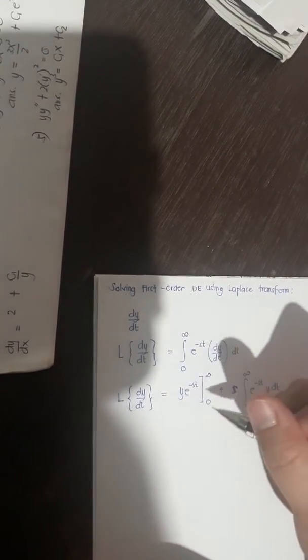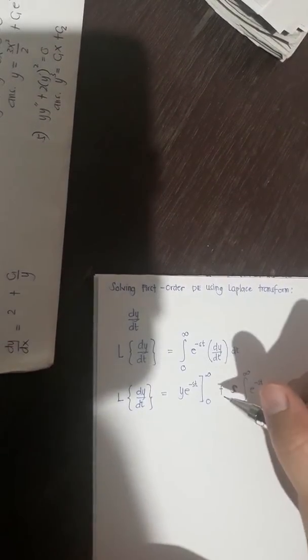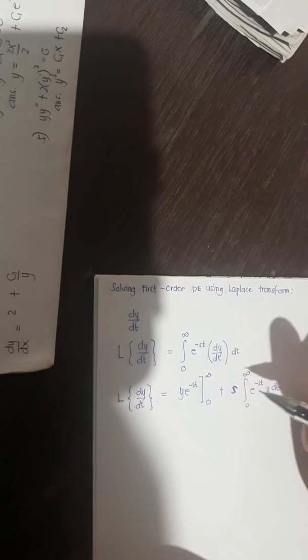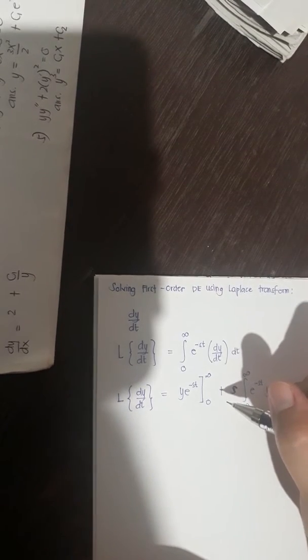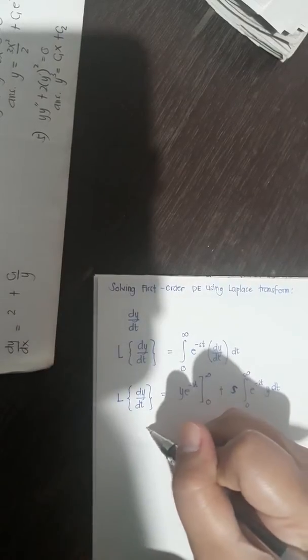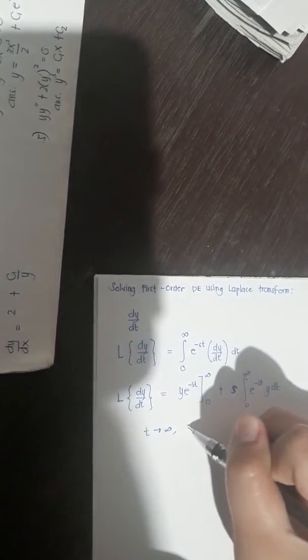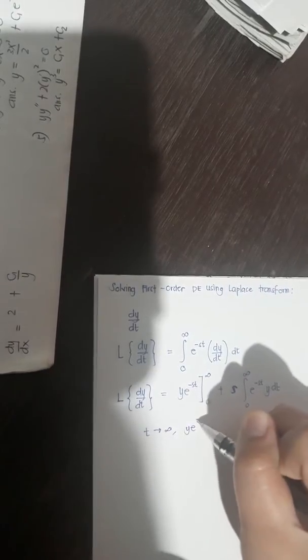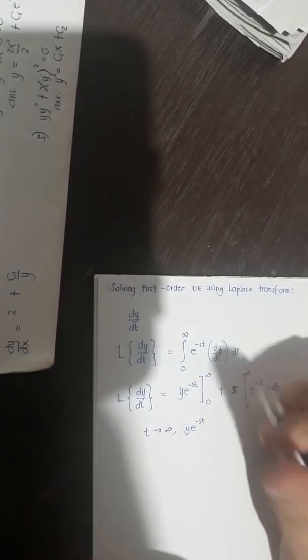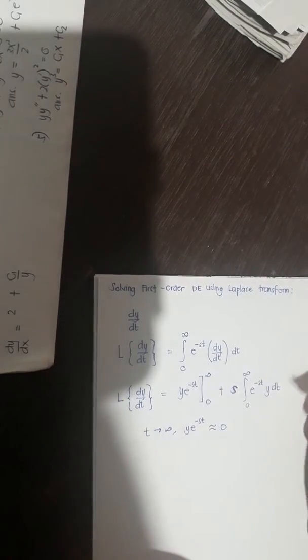So this is using integration by parts, which we will not specifically go over. So we will just proceed. As t approaches infinity, the term y times e raised to negative st approaches the value 0.